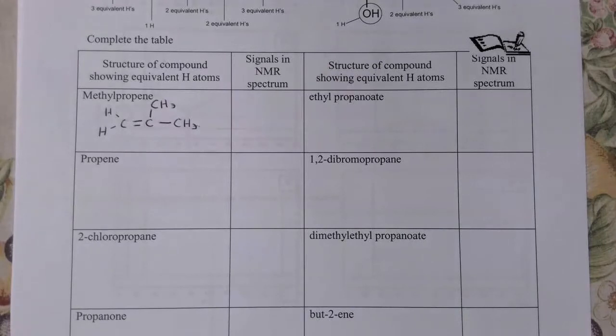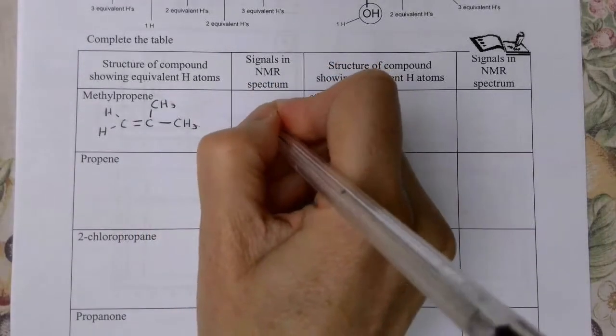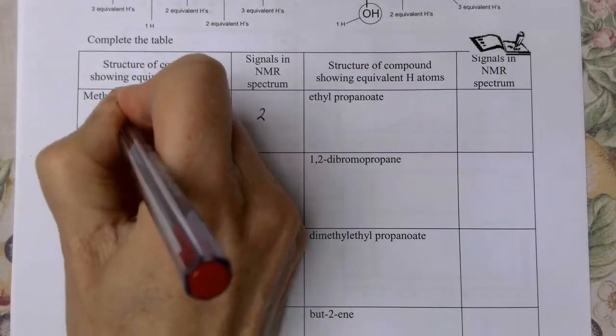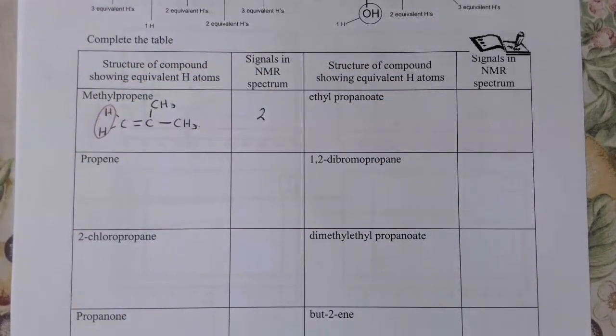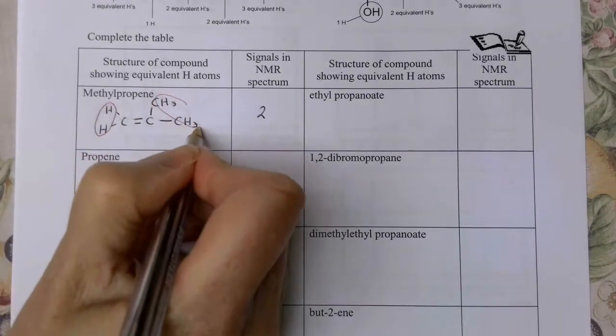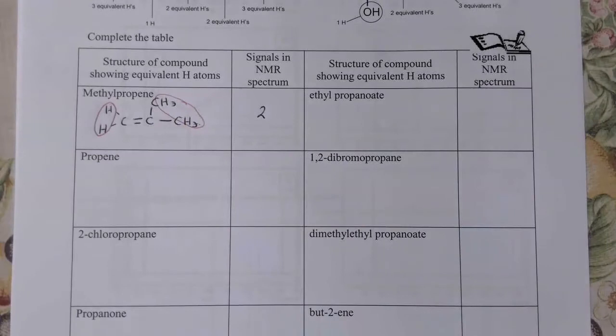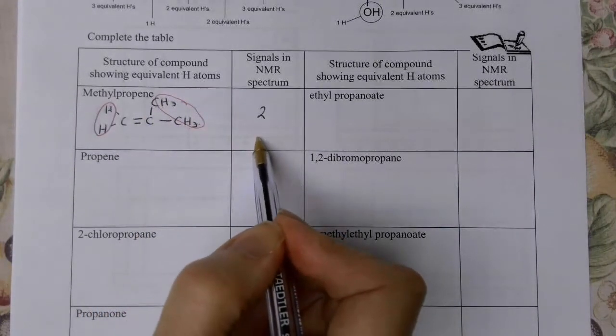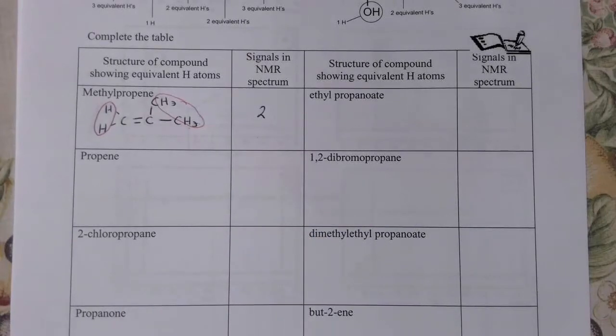So in this case, I have two hydrogen environments. These hydrogens here, they are in the same environment. So that's one environment. And then these 6 hydrogens here on these two CH3 groups, they are again in the same environment. So that gives me two signals in my NMR.